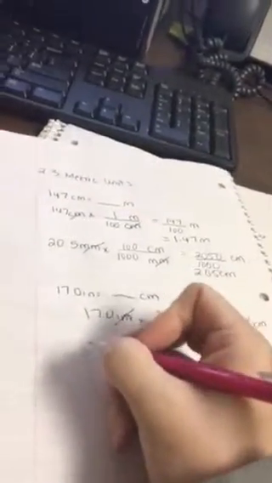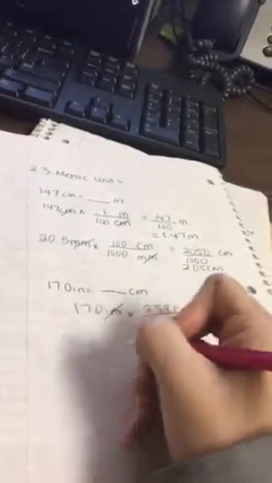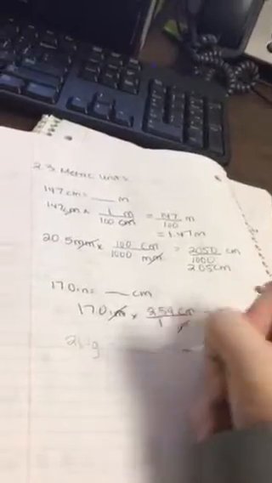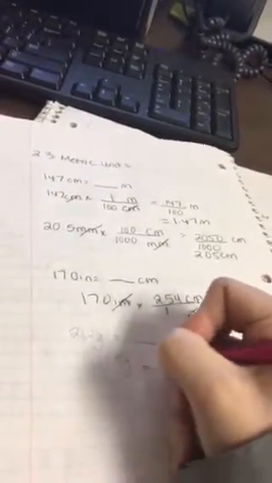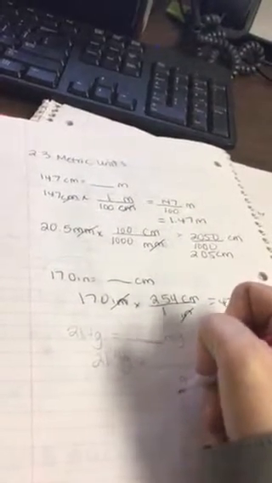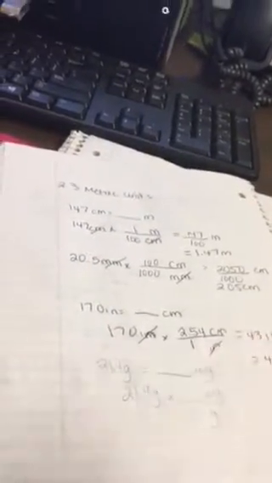I'll do one of your weight mass conversions. Let's do 21.4 grams equals how many milligrams? So 21.4 grams. We want to get rid of grams, so grams goes on the bottom, and we're going to milligrams.